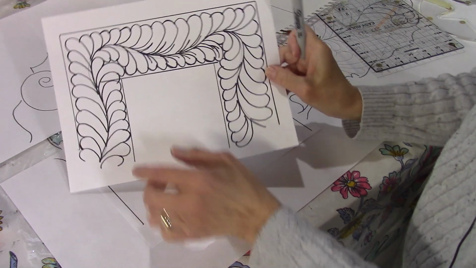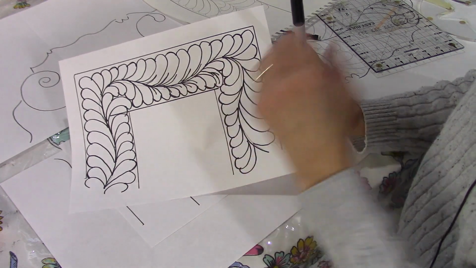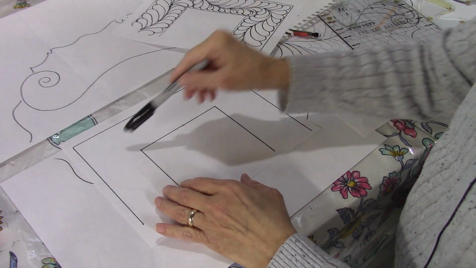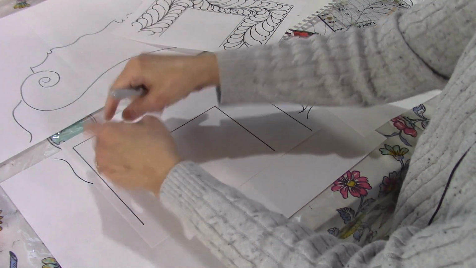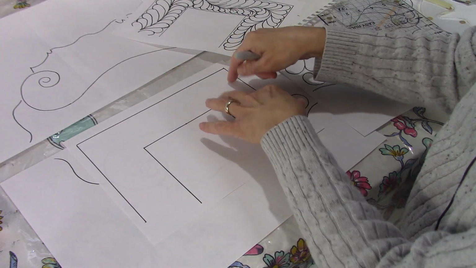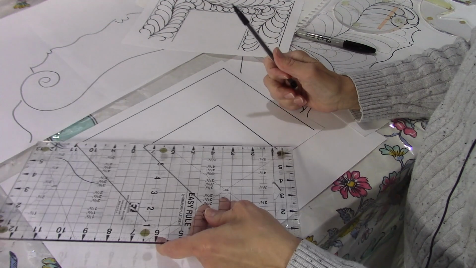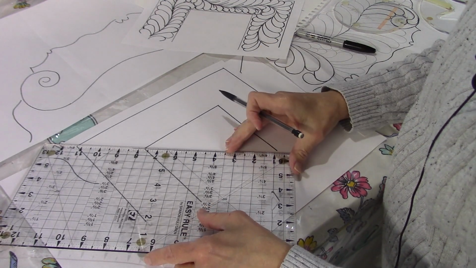Well, what if you want to do something similar to this, but you want to do more of a swag? And by that I mean you want your feathers to start in the corner and then flow outwards. So how would you do that? Well, the first thing I would do is to find the angle.